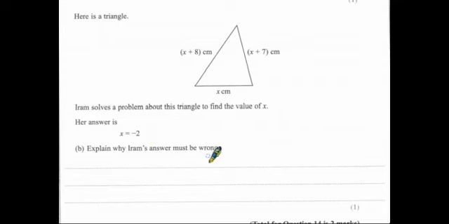This question could be a little intimidating at first glance, but actually we don't know what problem she was solving. Maybe it was trying to find the area of the triangle or the perimeter of the triangle. We're not given that information, but in fact none of this matters, because if we look closely, we're saying that Iram thinks that x equals -2.